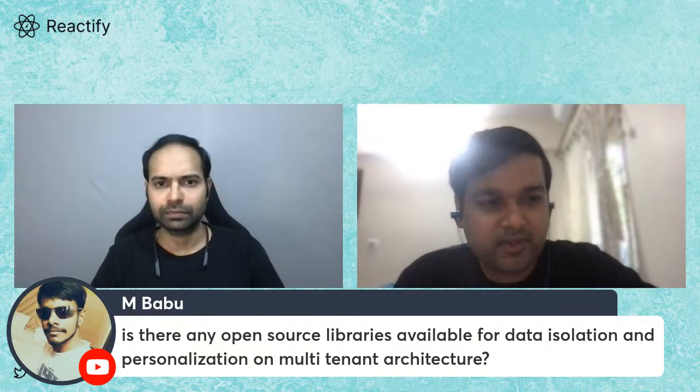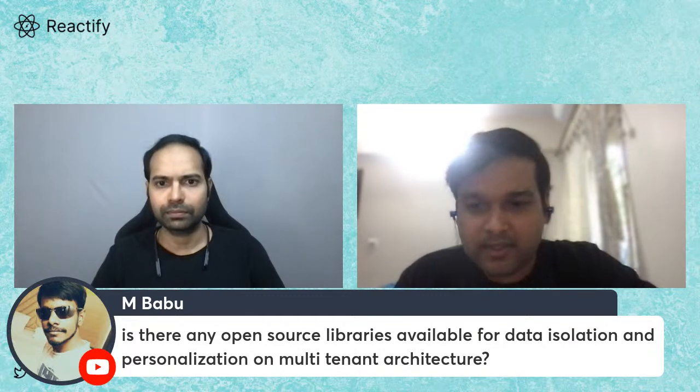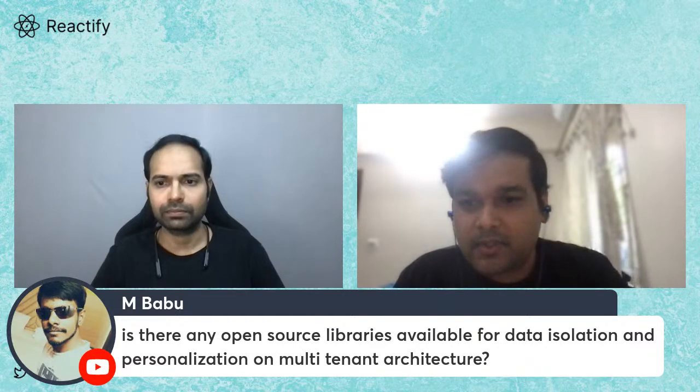Similarly, for creating different versions of components, there is no library that I know of, but there are a lot of patterns that you can use. Composition is one pattern that we use a lot. But yeah, I think that's my answer to it.